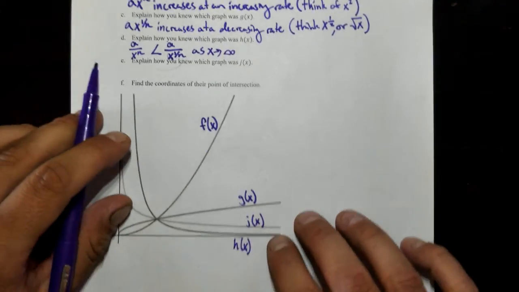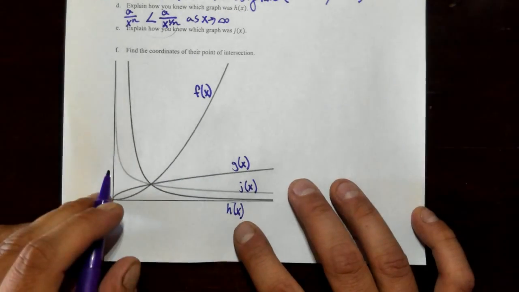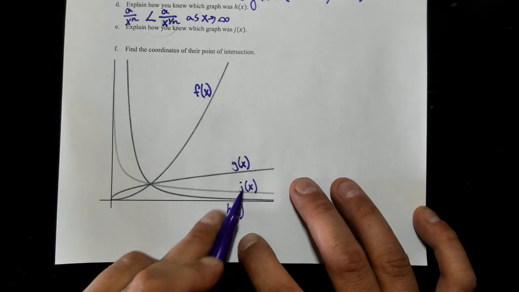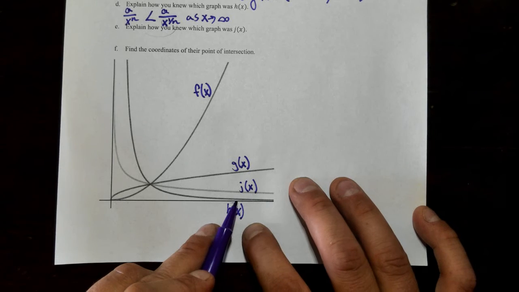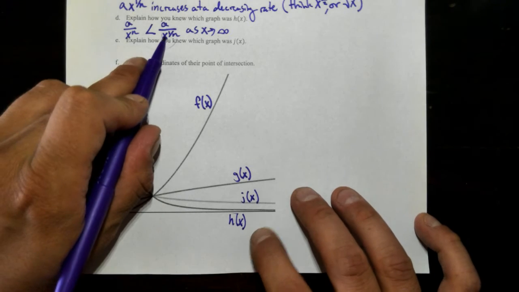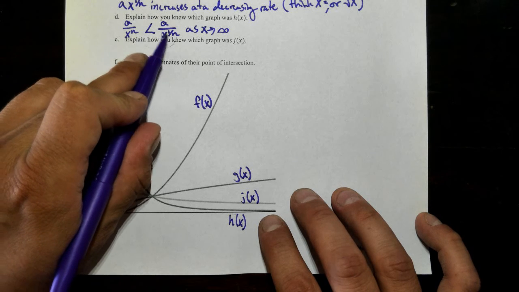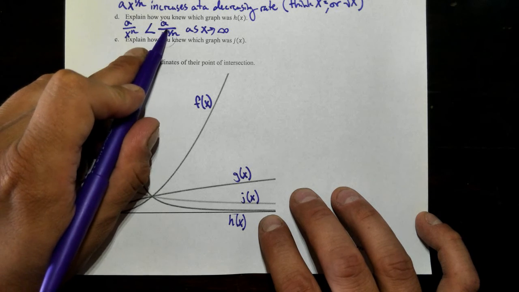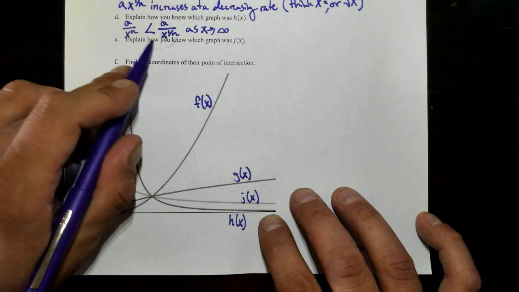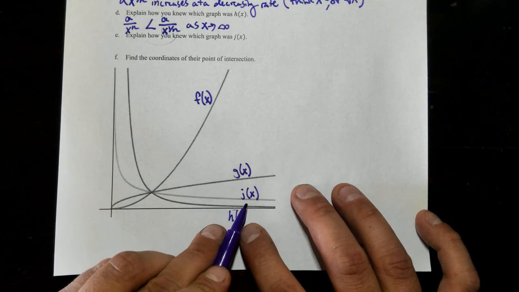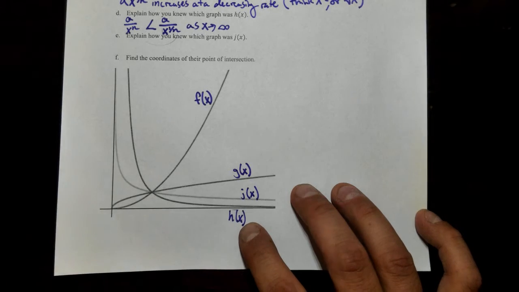So we're left with these two functions here, j of x and h of x. And how do we determine which is which? Well, I know that this function, a times x to the 1 over n, is going to be greater than this one as x approaches infinity. So that's why j of x is the one that is on top.